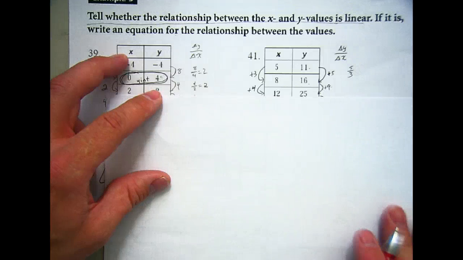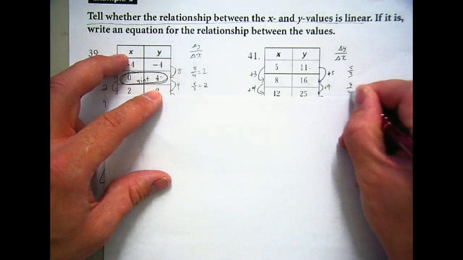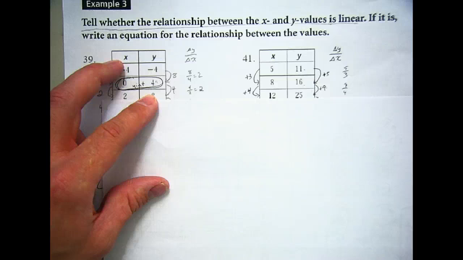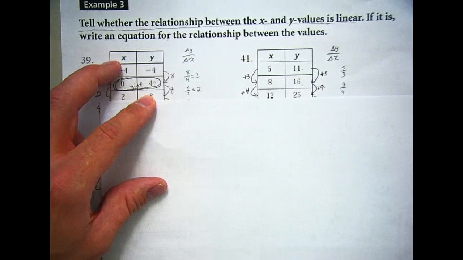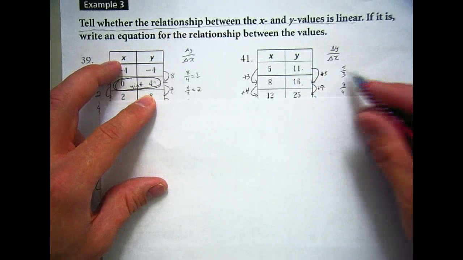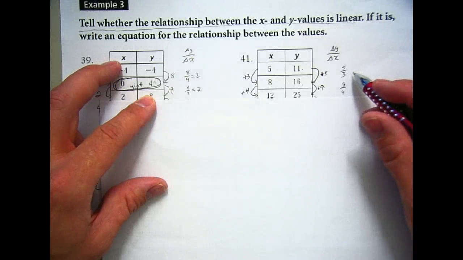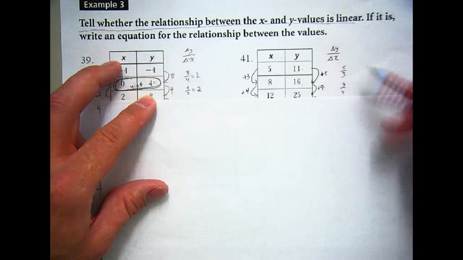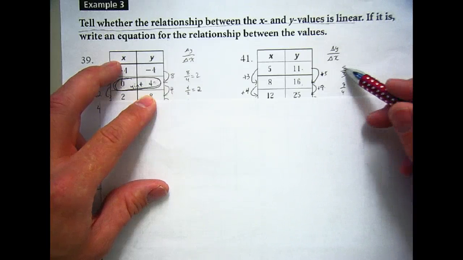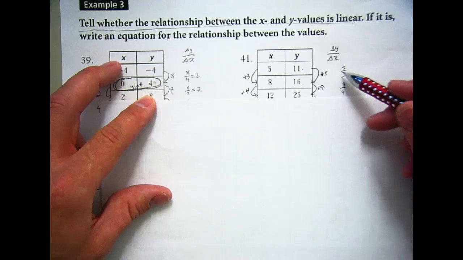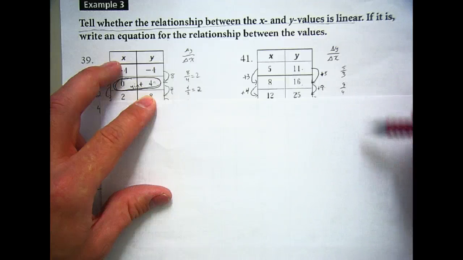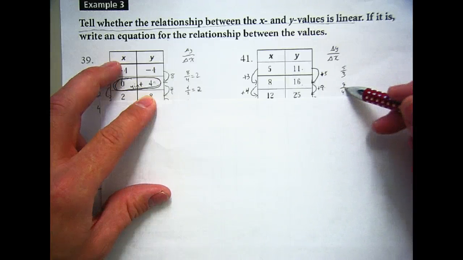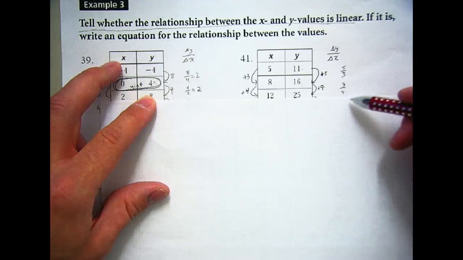Yeah? 9 over 4. Are those equal? How do you know? Does 5/3 reduce? Does 9/4 reduce? No. If they reduce to the same thing, then they're equal, but these don't reduce. In fact, you put this on your calculator, you get 1.66666666667. Okay? And the 7 is just the calculator rounding. And then here you get 2.25.